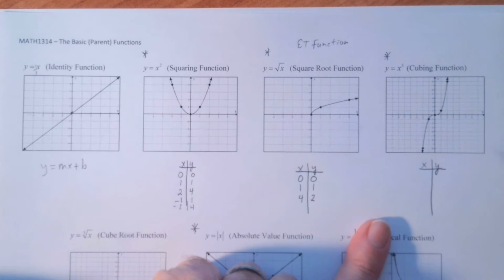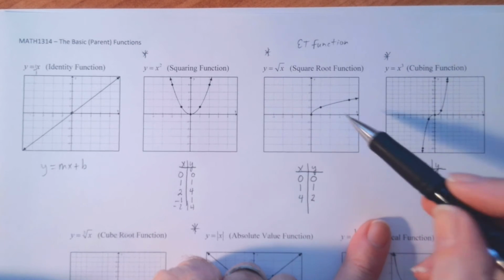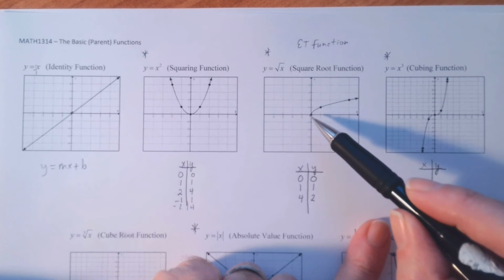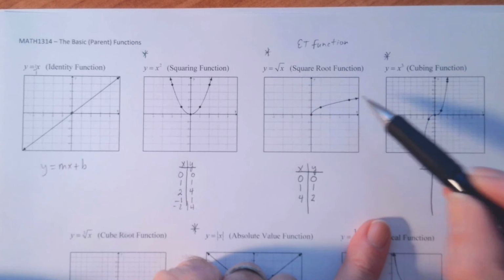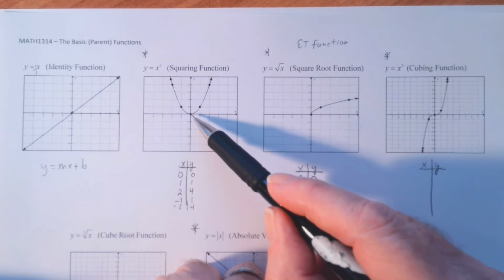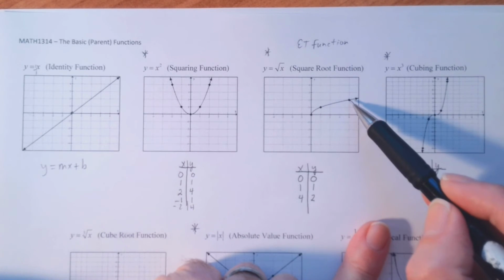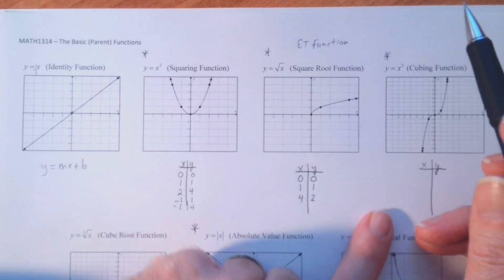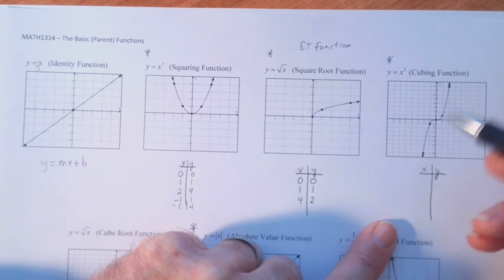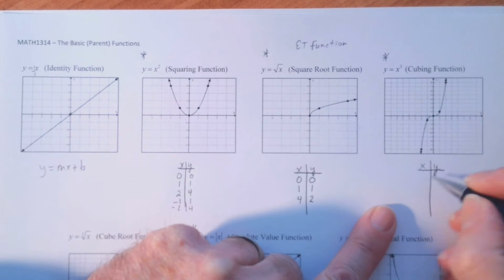So again, I want to state what I said earlier before I get into this one here. For the square root function, these are the 3 points we need to know. And by the way, you can see that 2 of the points are on our squaring function. So this is the only one that's different. But again, this is our square root function. All right, let's go on to x cubed.